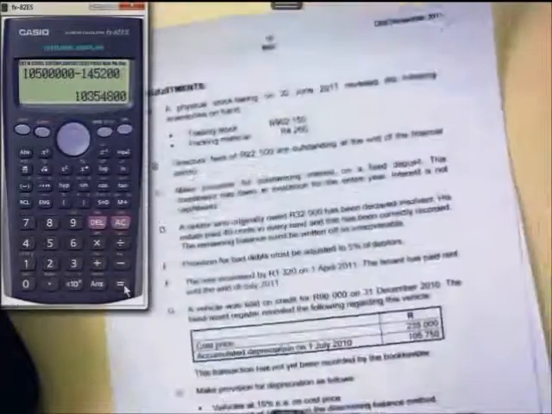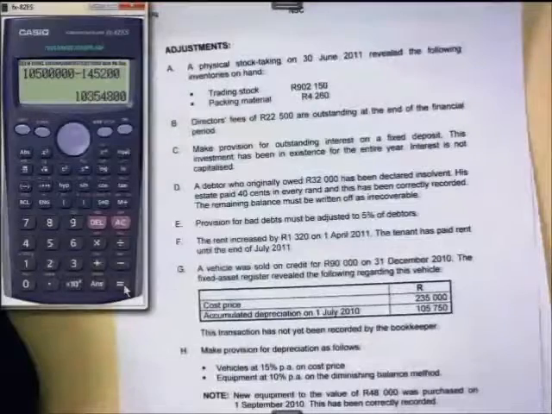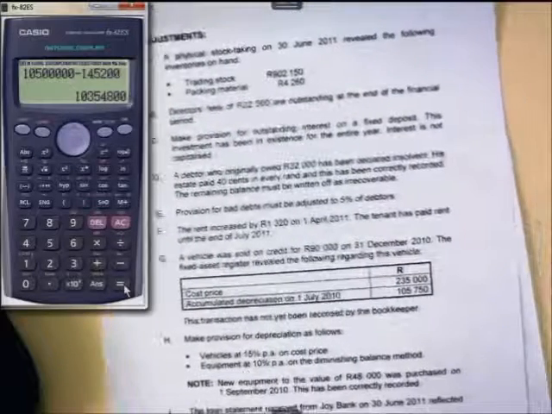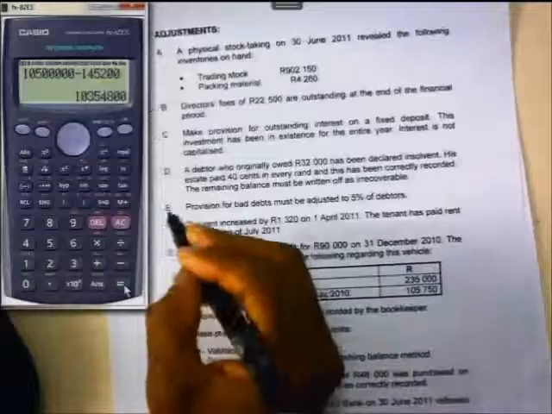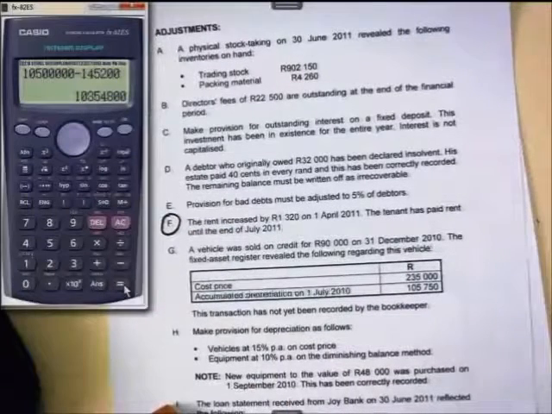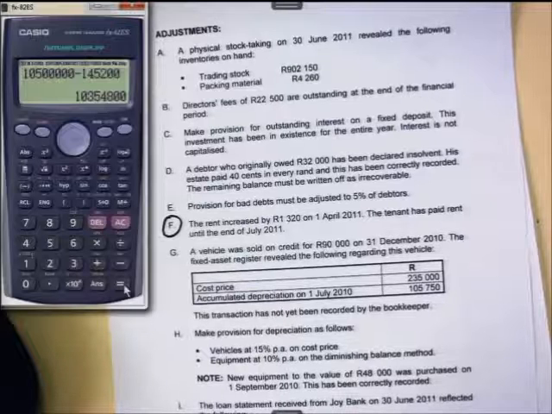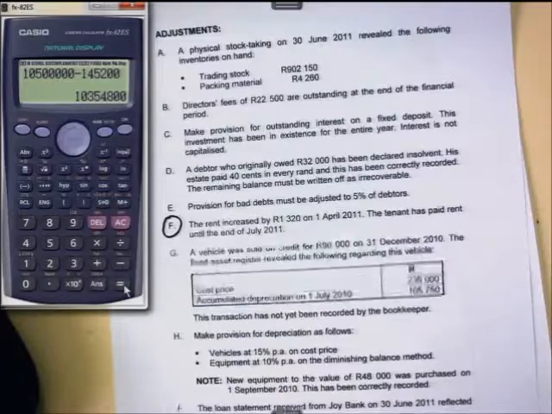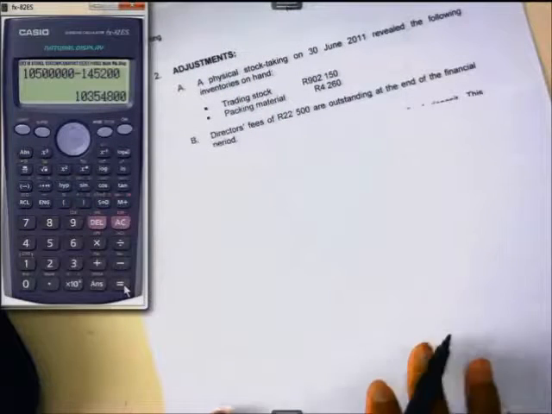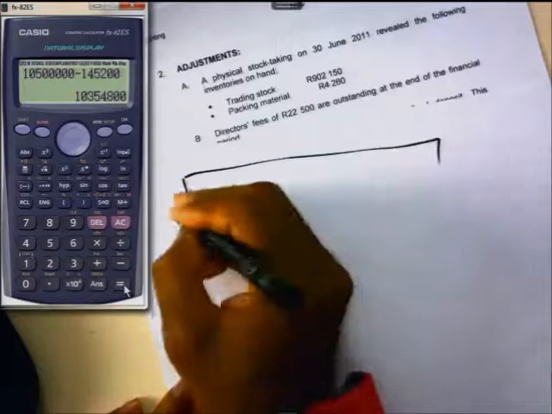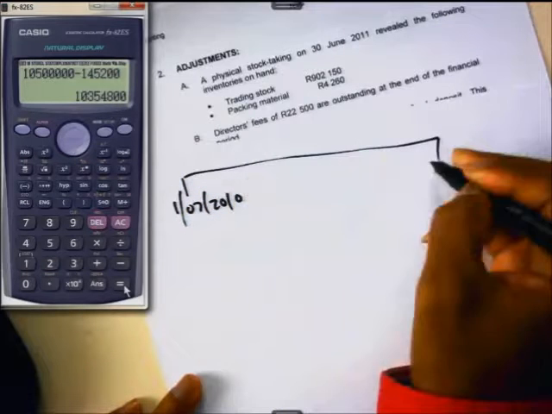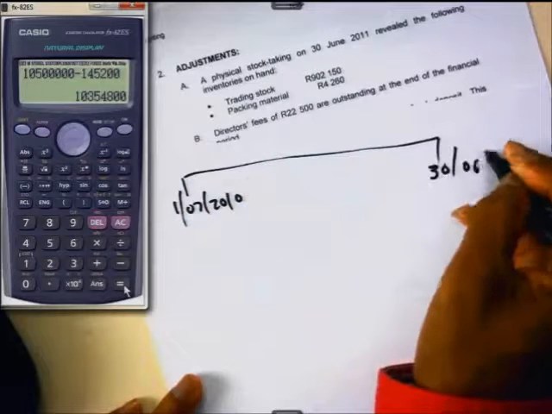And then you also check the adjustment. If there is any adjustment on the rent, you check there. We have adjustment number F. It says the rent increased by 1,320 on 1st April 2011. The tenant has paid the rent until the end of July 2011. So we must first calculate. Remember we said we identify first the accounting period, and it's 1st July 2010 to 30 June 2011.